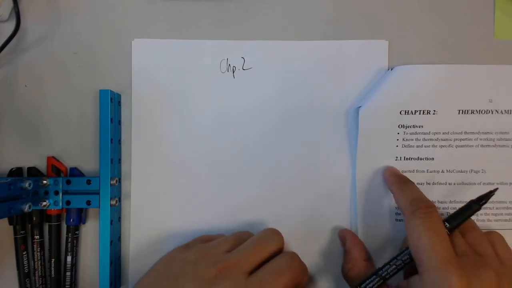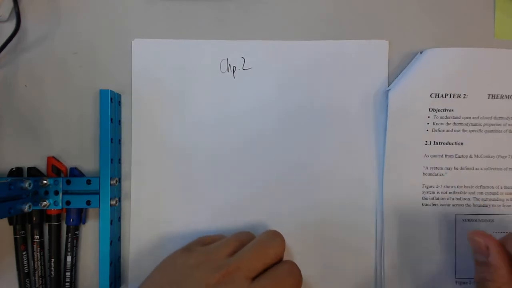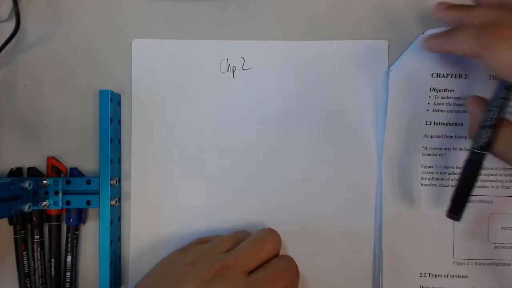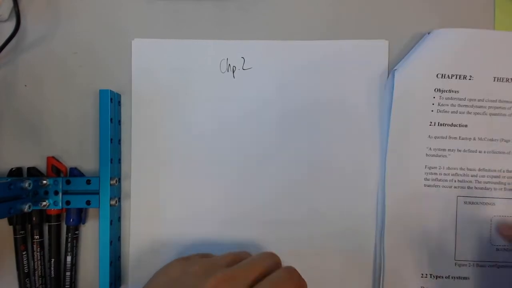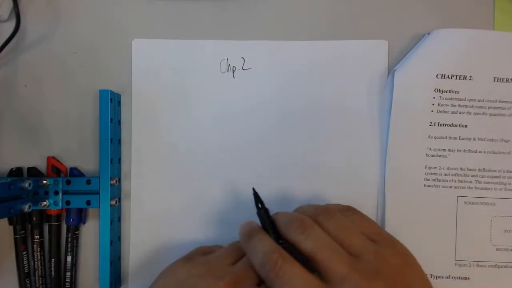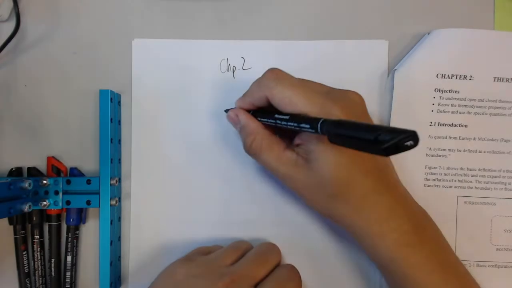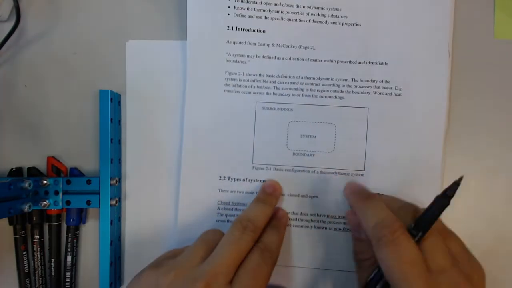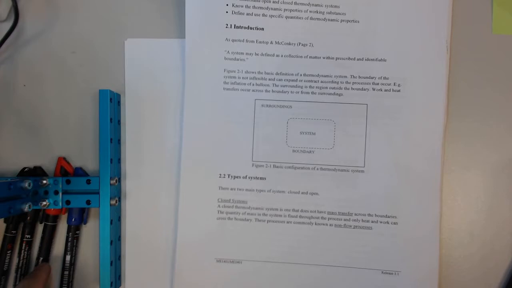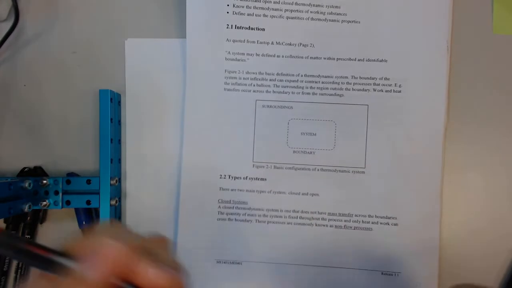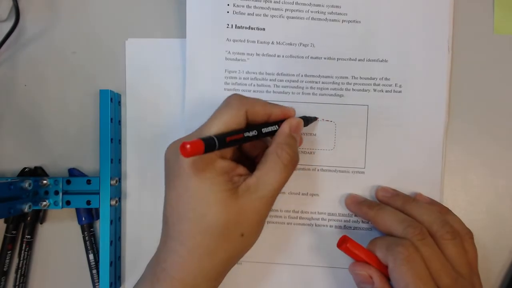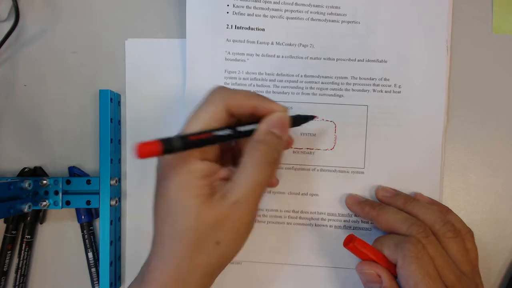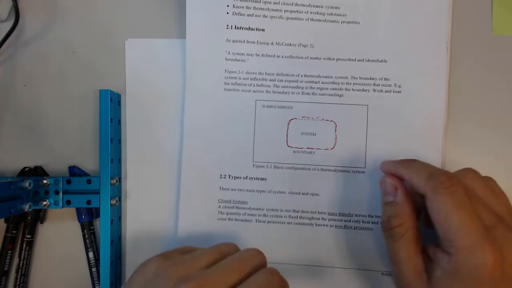So for chapter 2, it is about thermodynamic systems. According to the notes, a system is defined as a collection of matter within a prescribed boundary. So what you're going to have is something like this. This system is found within the dotted lines that is called the boundary.